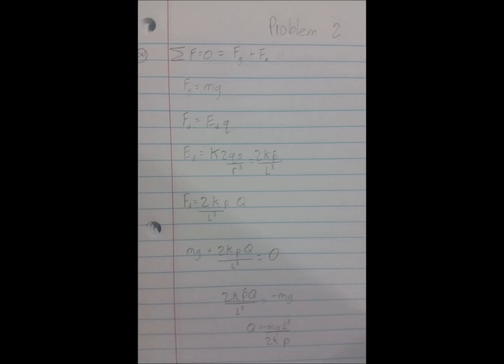The ball is hanging from a thread and can move freely. A distance capital L directly below the center of the ball is a small permanent dipole with known dipole moment P equals QS and mass M oriented as shown in the diagram. Part A states, calculate the charge on the ping pong ball required for the dipole to levitate motionless in midair.